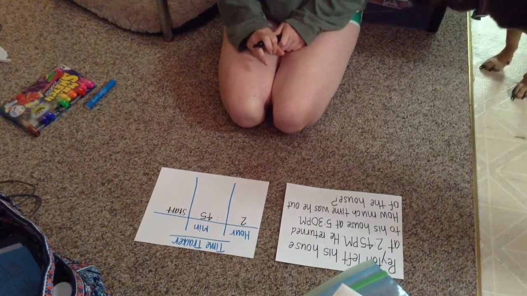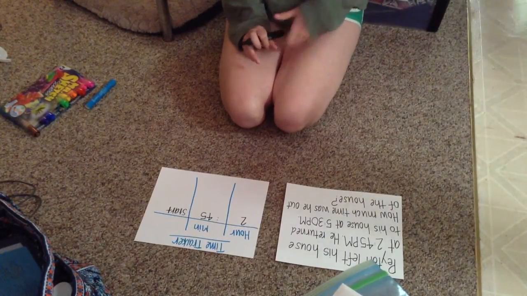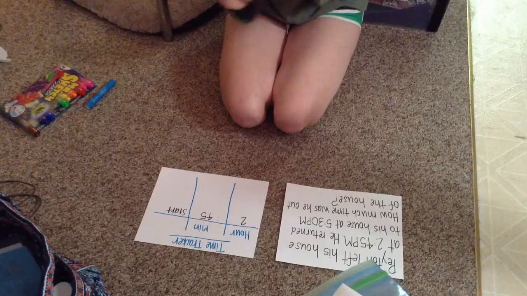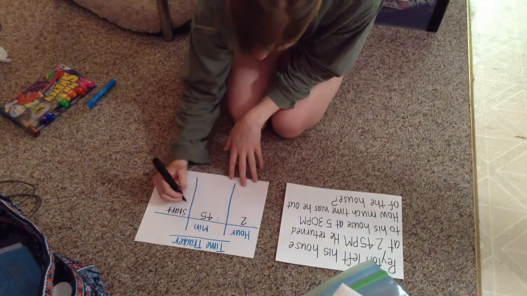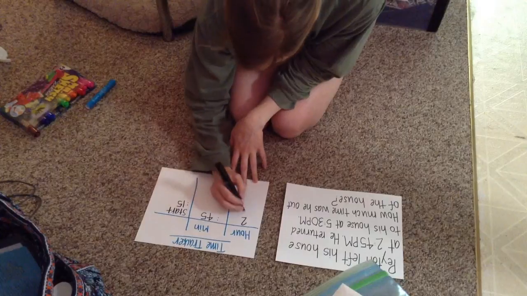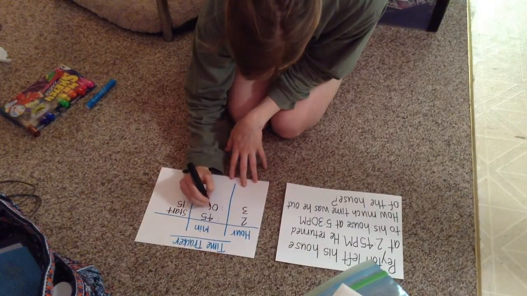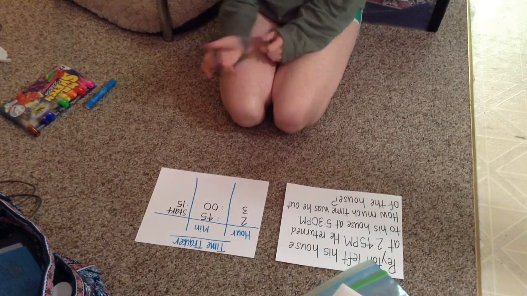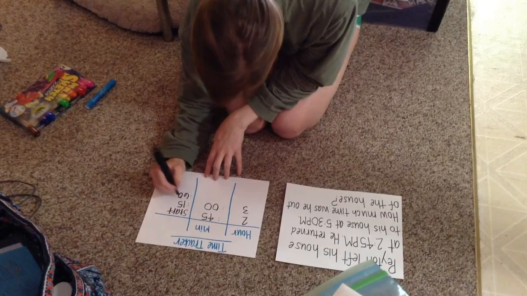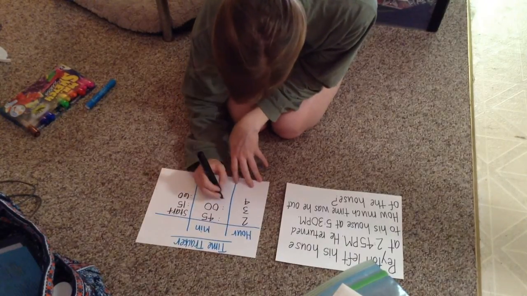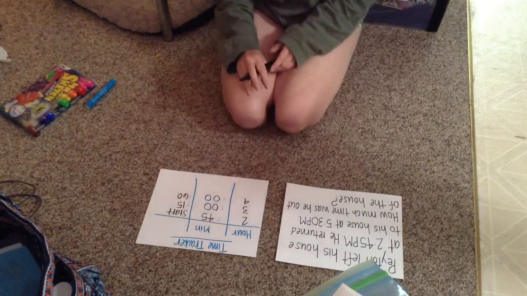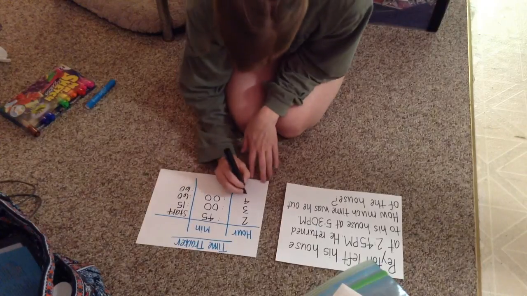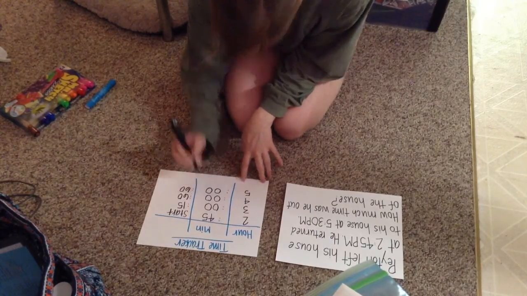Now, he returned to his house at 5:30 p.m. So, using our time tracker, we're going to go to 5:30 p.m. And to do that, I'm going to add 15 minutes, and that will give us 3 o'clock using the Make 60 approach. And now I'm going to add 60 minutes, so I do 60 minutes, an hour. That gives us 4 o'clock. I'm going to add 60 minutes again, which gives us 5 o'clock.